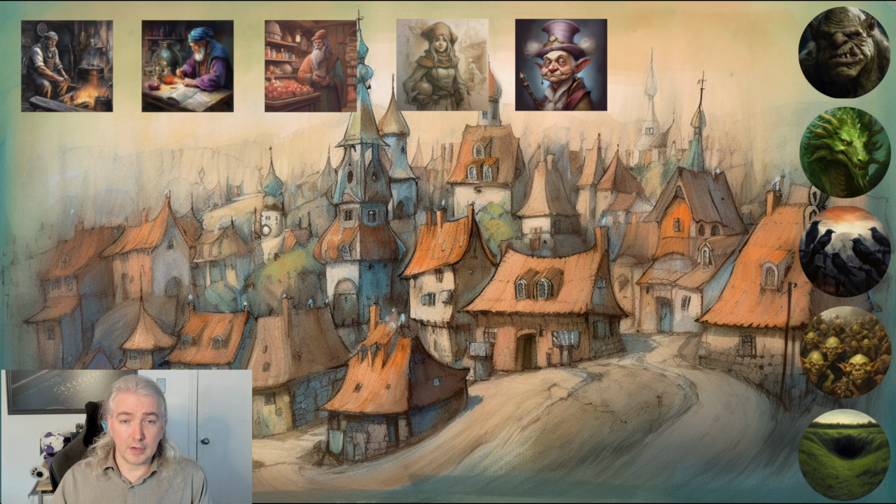We've got this little image of a pleasant fantasy town. There's some weirdness to it, but that's okay. It's a fantasy town, so that's our starting place.